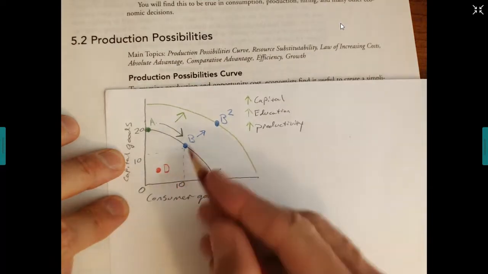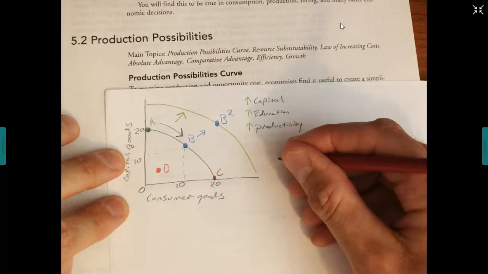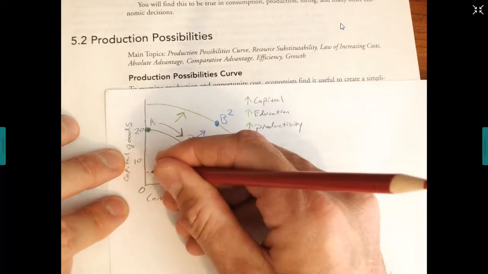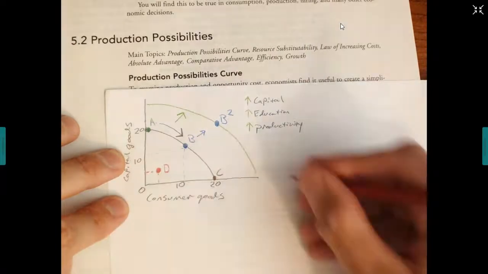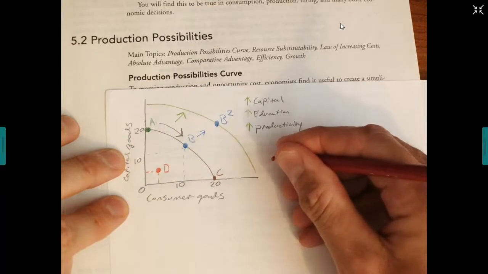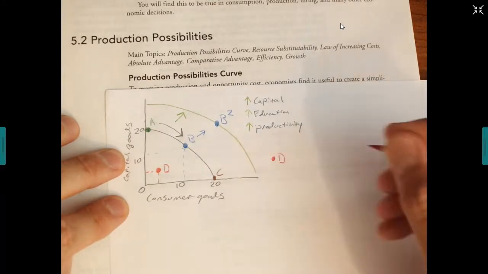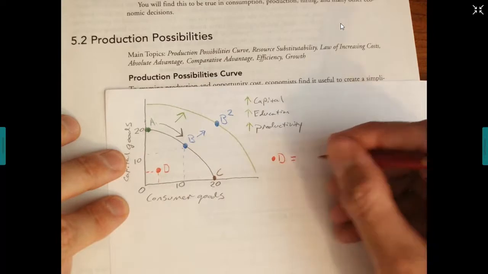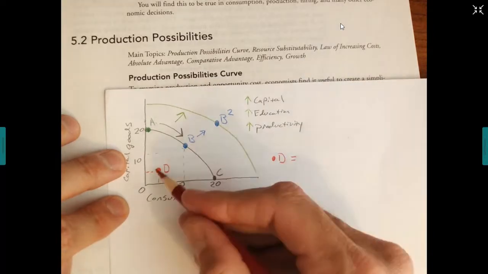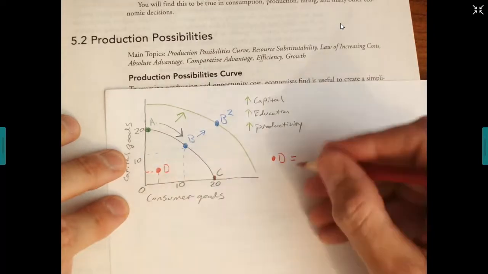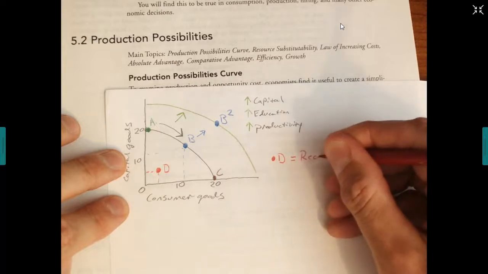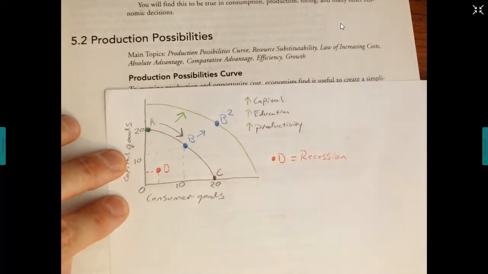If an economy is producing less than its potential, then the economy is said to be in a recession.